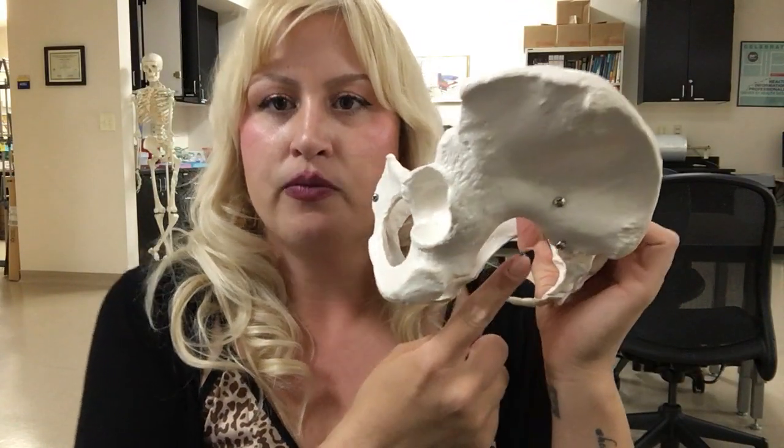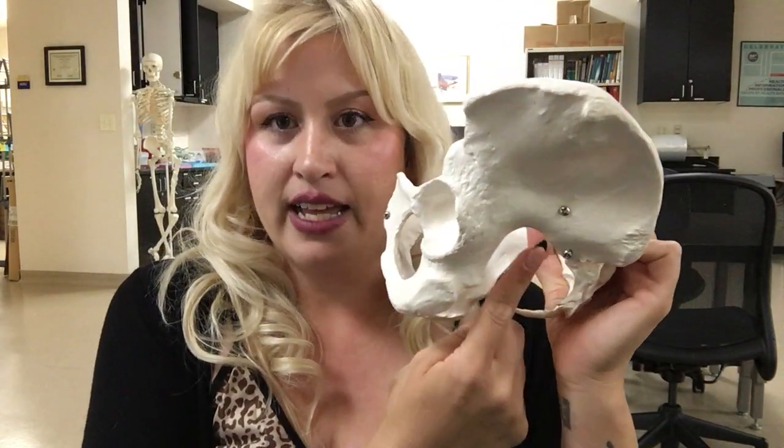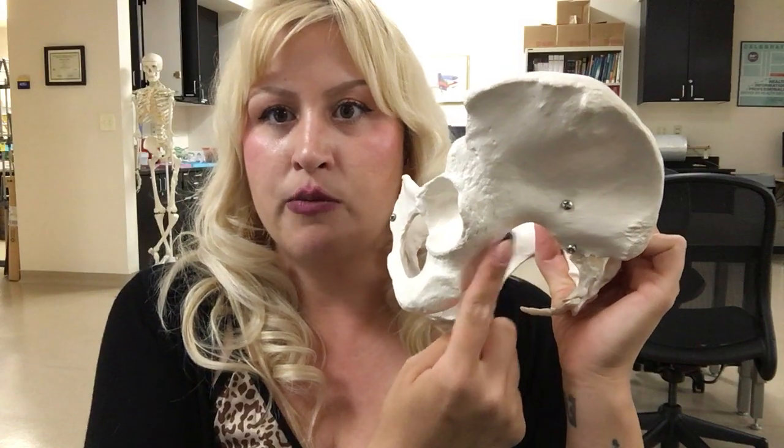So this is a really good example of a very large greater sciatic notch. But you might have another female where it's only about 90% of that, or 85%, right? There's going to be a little bit of variation. So just keep that in mind when going through these. You never want to look at just one. You always want to look at all of the features.